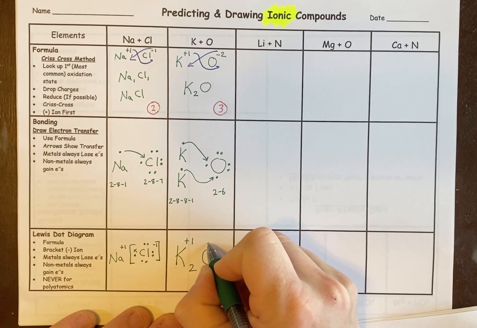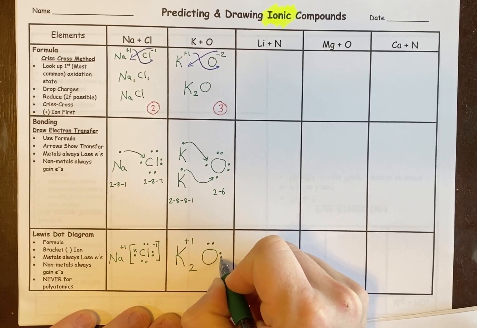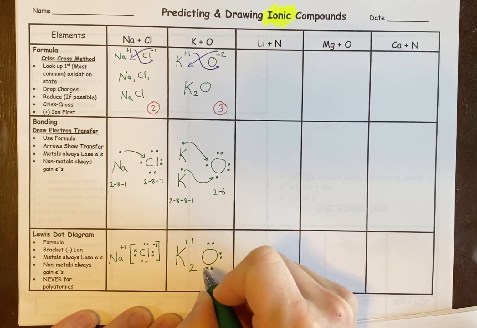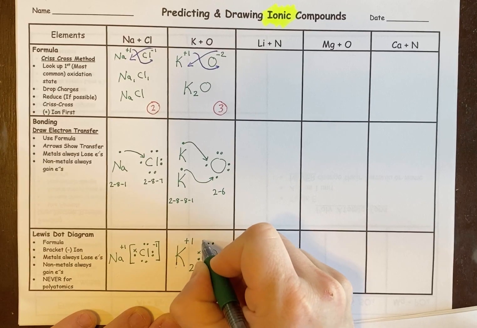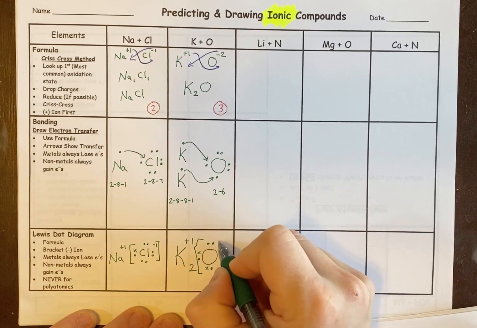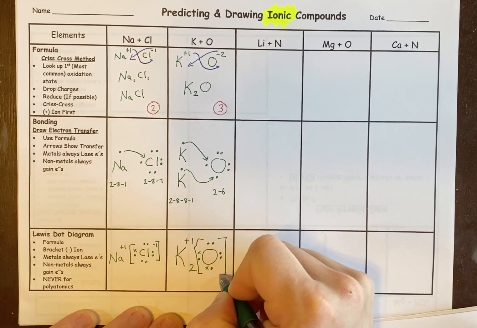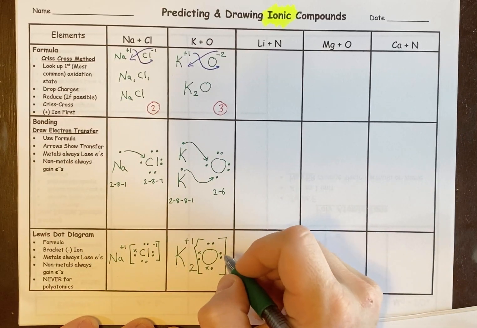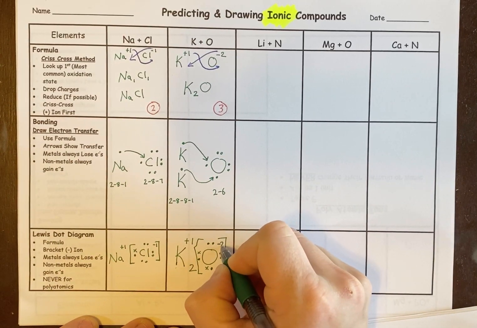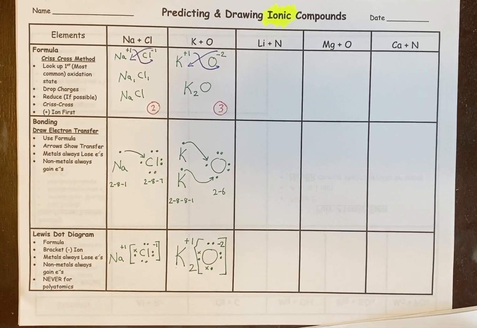And then oxygen did gain 2, so I'll use my X dot system. Bracket the thing that gained the electrons, -2 charge. Okay, so that is how we do it, and as we do more, you should see it make a little bit more sense. Let's do the next one.